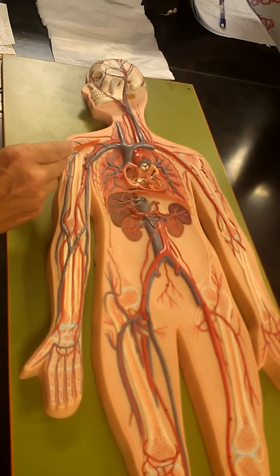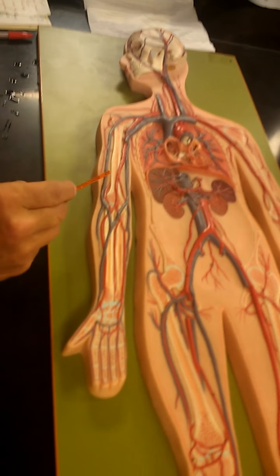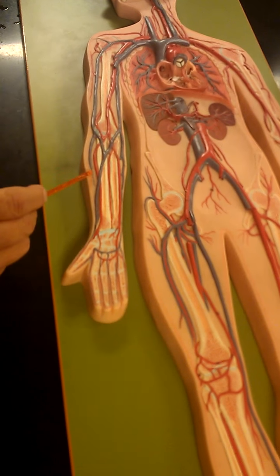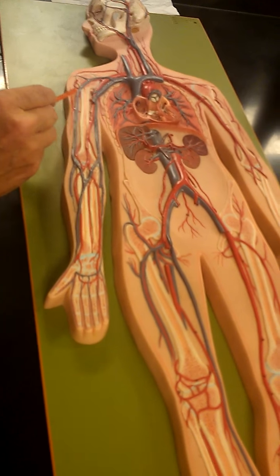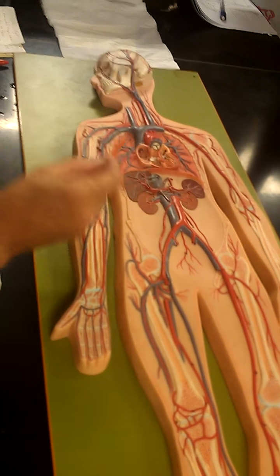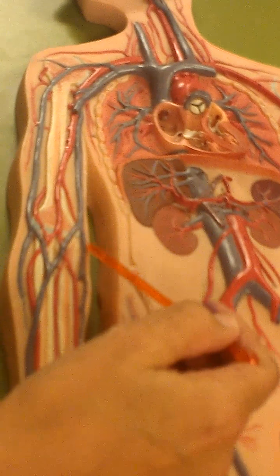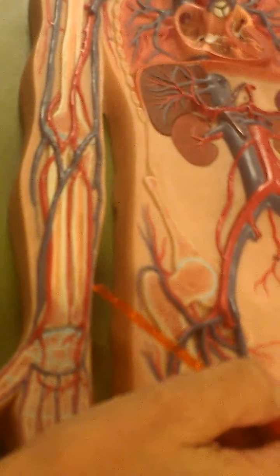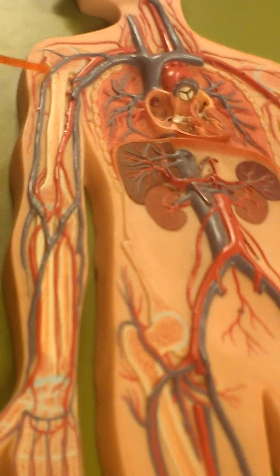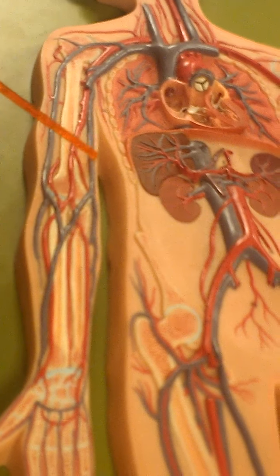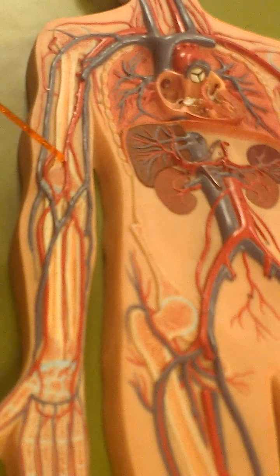Right here, this branch here is called the cephalic vein. It goes all the way down your arm. This is cephalic vein, very long vein down your arm. And this inner vein down here is called the basilic vein. It goes all the way down your arm on the inside. So we have cephalic vein, basilic vein, and brachial vein has been cut.